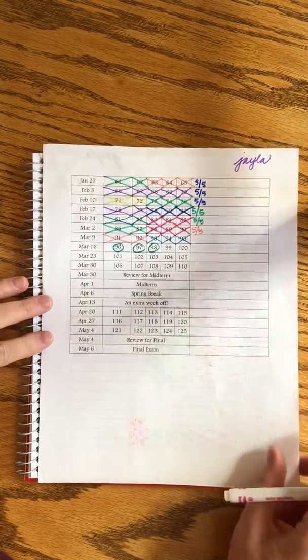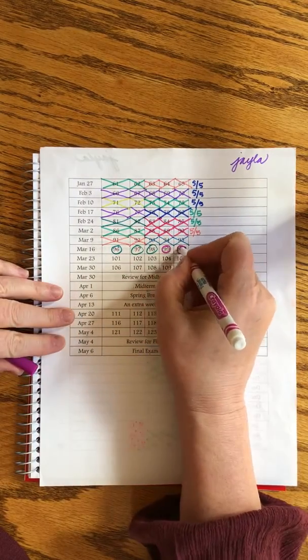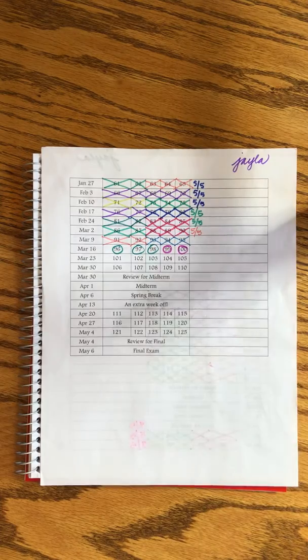I'm flipping for my, here we go. I'll just grab Jayla's assignment page. Lydia, yours looks exactly the same. I'm circling the lessons that I have posted as videos.